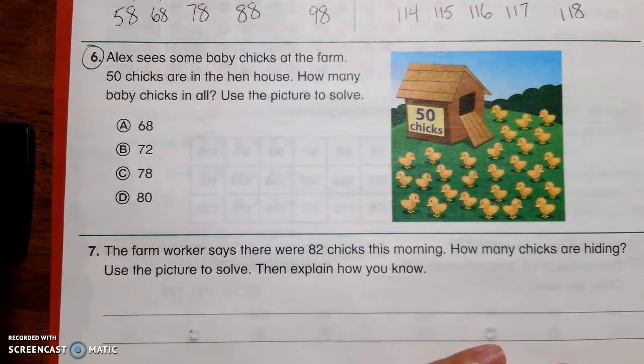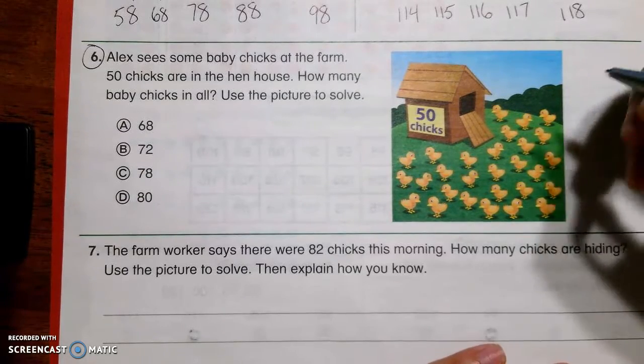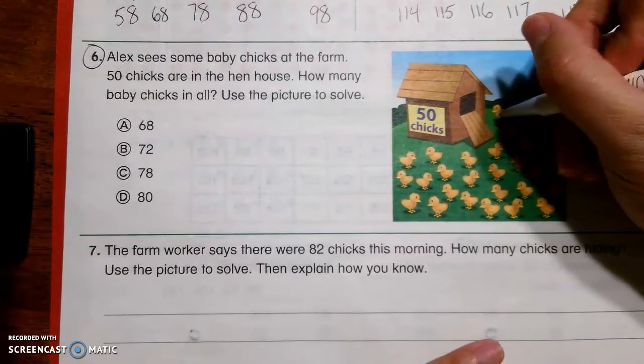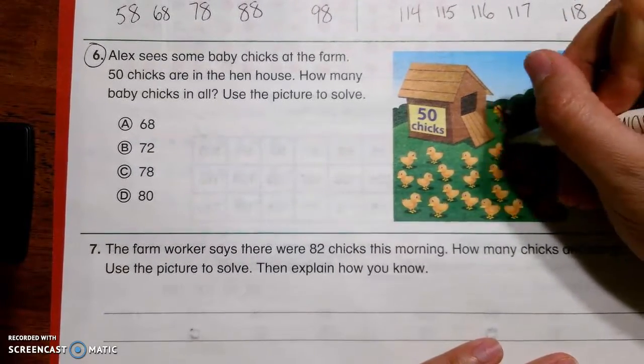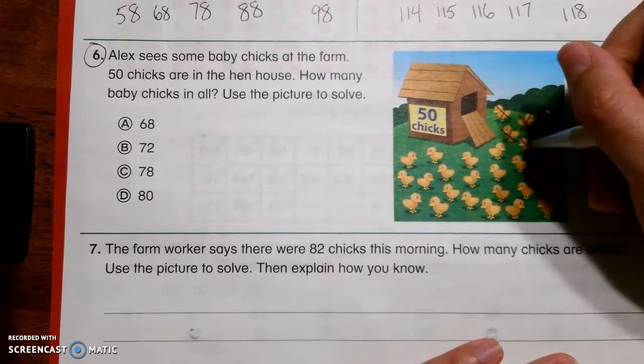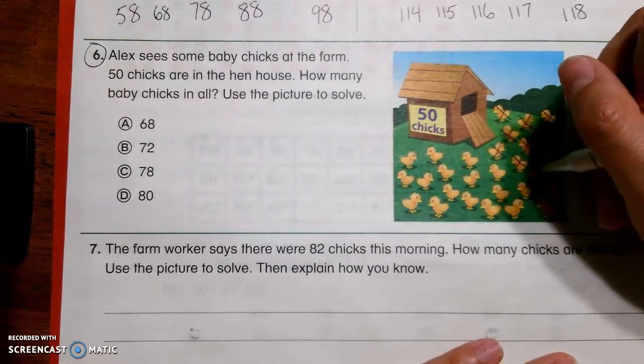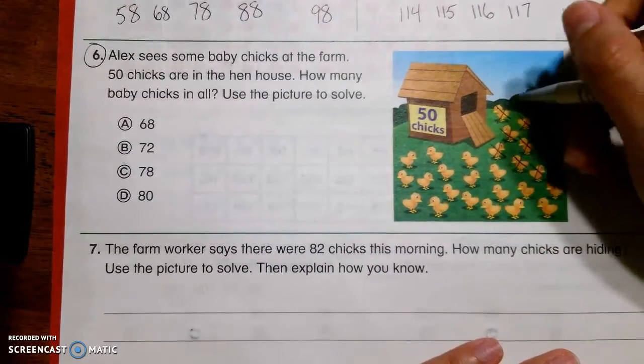Okay. Remember, we're grouping by tens. So I want you guys to start circling 10 chicks at a time. And remember how you do that is you circle them and you cross them off when you're counting. So this is how I'm going to do it. 1, 2, 3, 4, 5, 6, 7, 8, 9, 10.